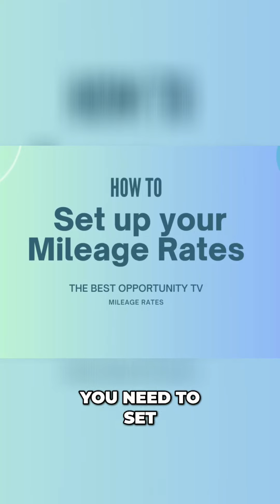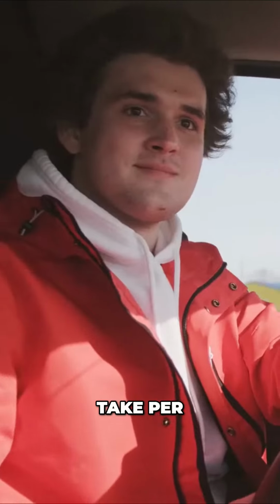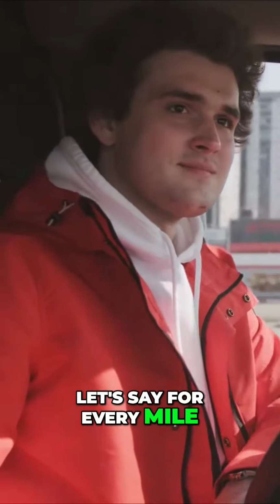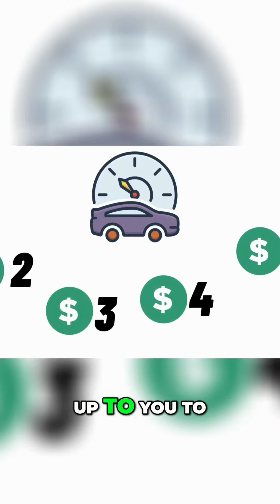You need to set up a mileage rate. If you wonder what a mileage rate is, it's the amount you're willing to take per mile. Let's say for every mile you need $2, $3, or $4, it's up to you to set this up.